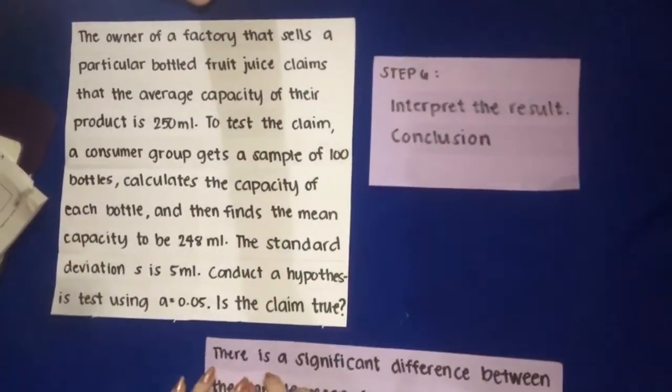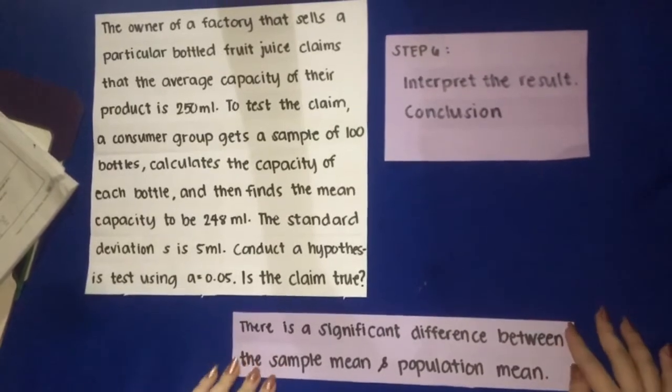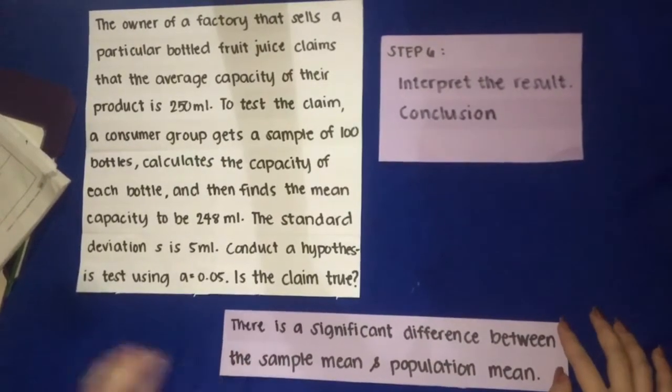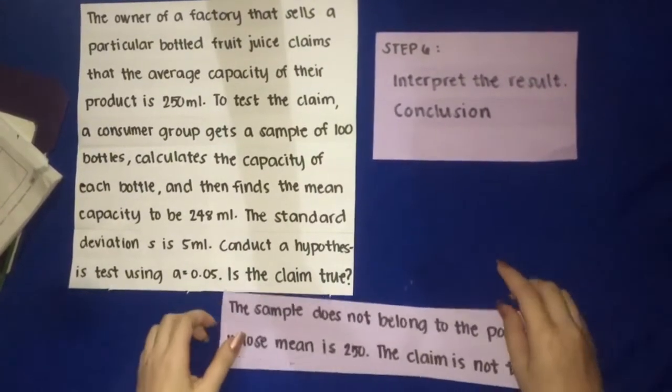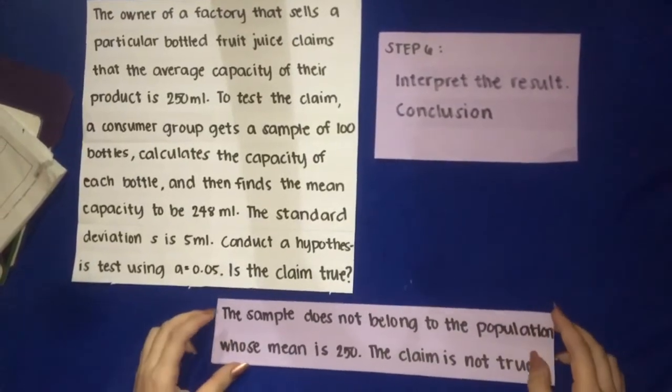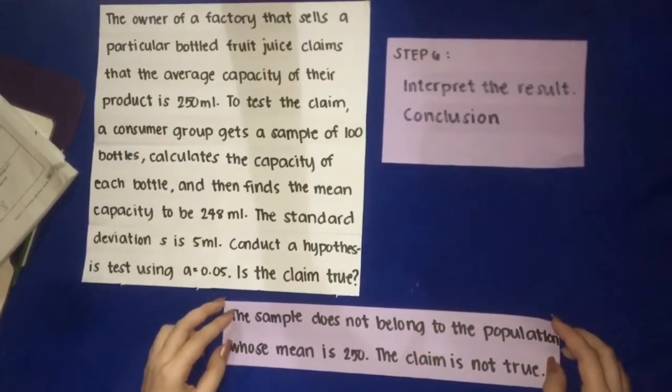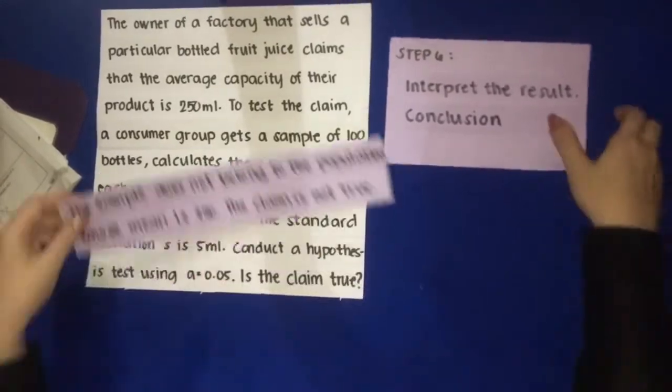Step 6. There is a significant difference between the sample mean and the population mean. The sample does not belong to the population whose mean is 250, so the claim is not true.